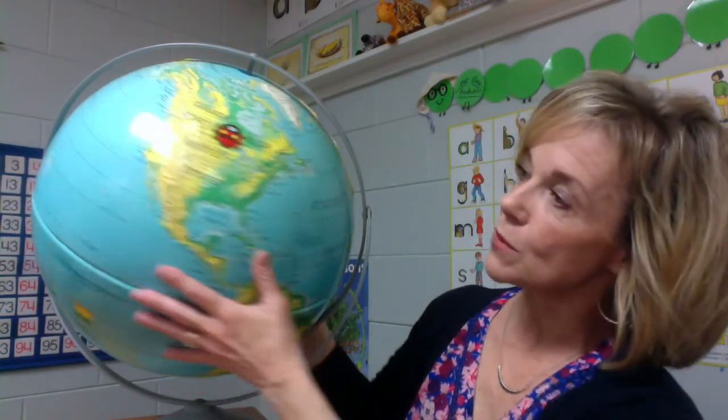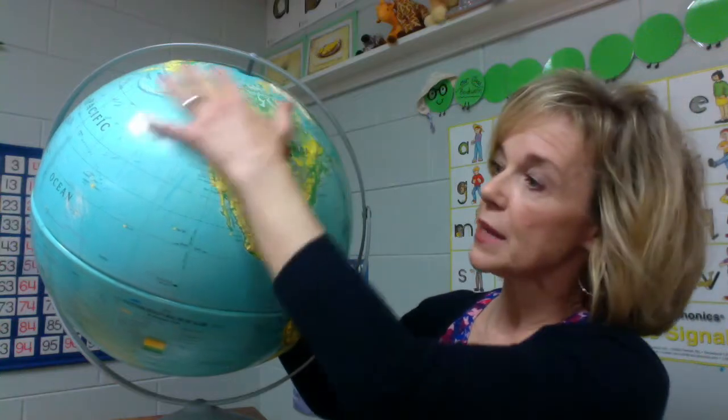So let's start with this one where the ladybug is. This big land chunk right here is the land chunk on which we live, and it's called North America. Let's point up when we say North America. Put your finger up. Can you say it with me? Ready? North America. One more time. North America. North America is the first land chunk.